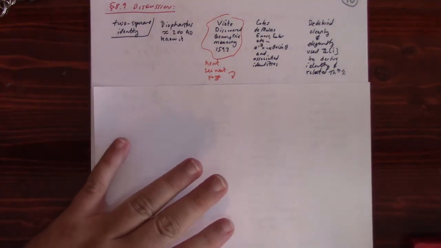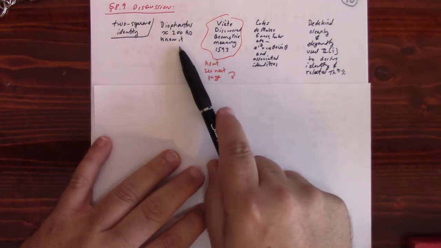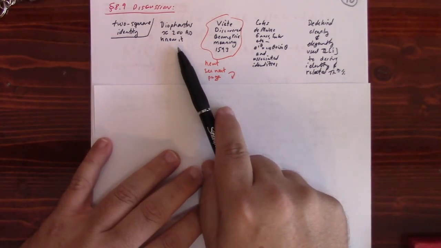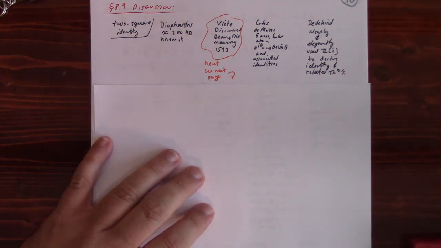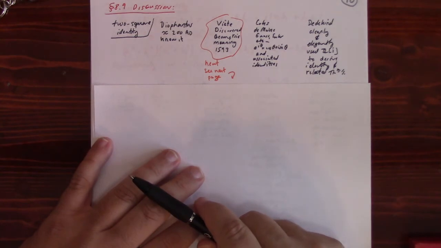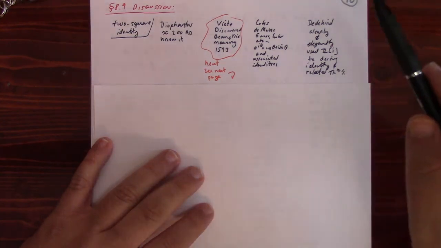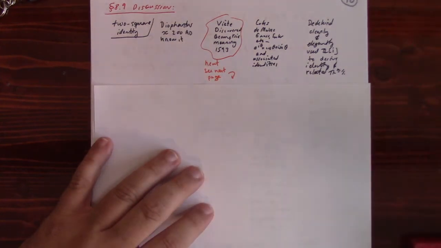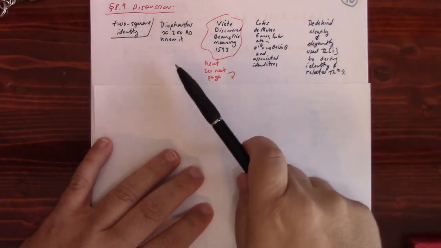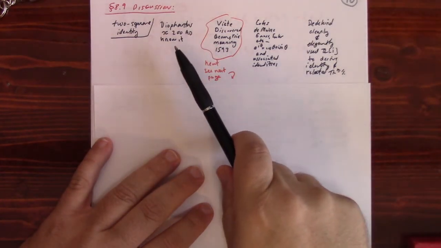So the two-square identity was discovered by Diophantus about 200 AD. He knew it. Certainly the Indian mathematicians also discovered it, a little bit later, but not much later, and in several different places. And I think the Indian mathematicians also were aware of the four-square theorem, if I remember right. But I'll focus here on what I have written.